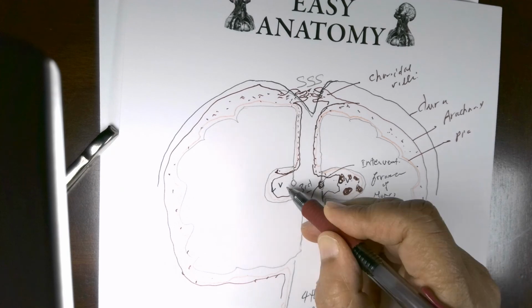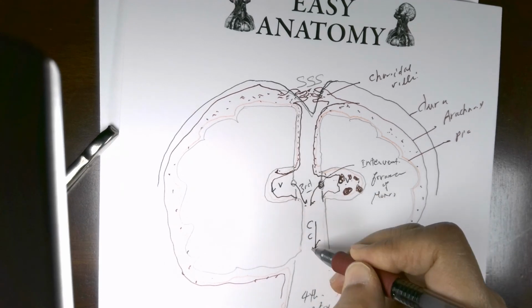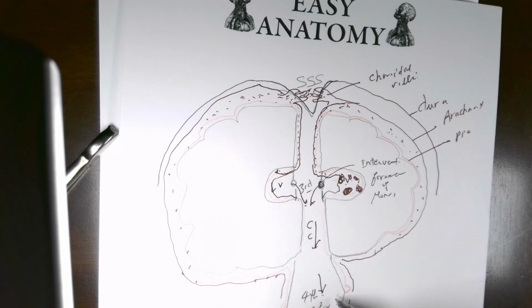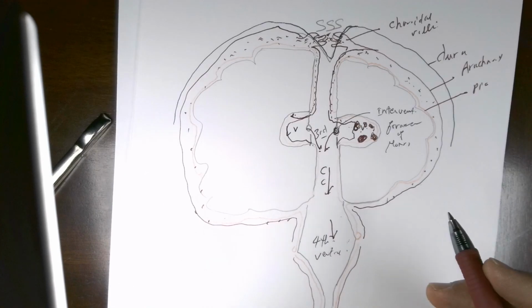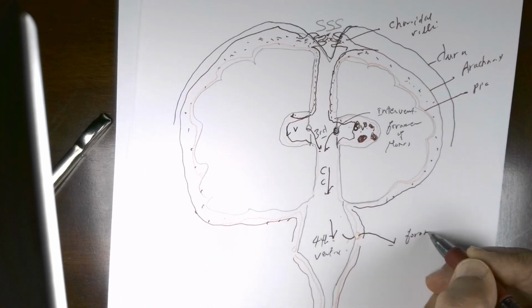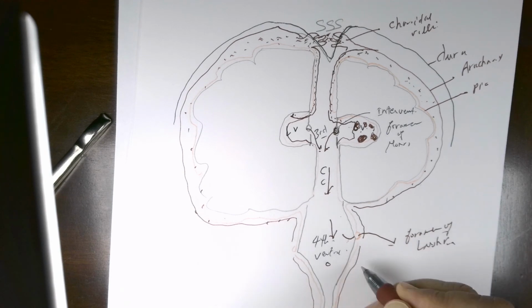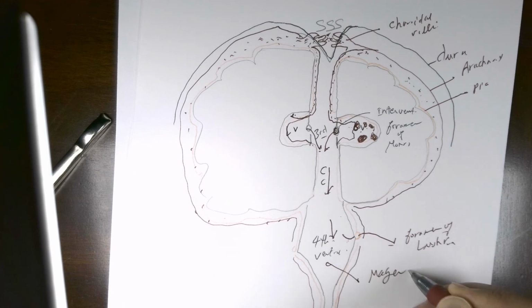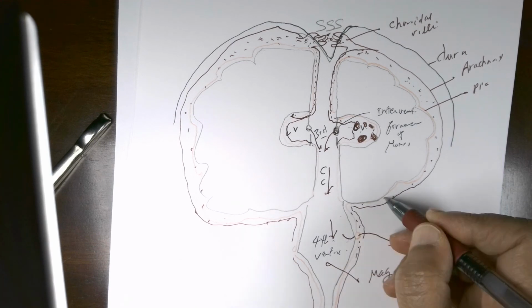So CSF coming through here to the third ventricle, then through the central canal to the fourth ventricle, and from the fourth ventricle you have three foramina, two lateral foramina of Luschka, and also the central foramen of Magendie. They take this to the subarachnoid space.